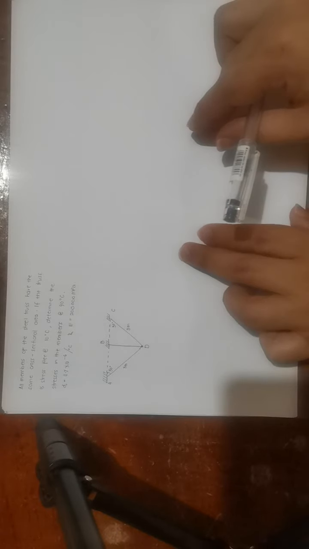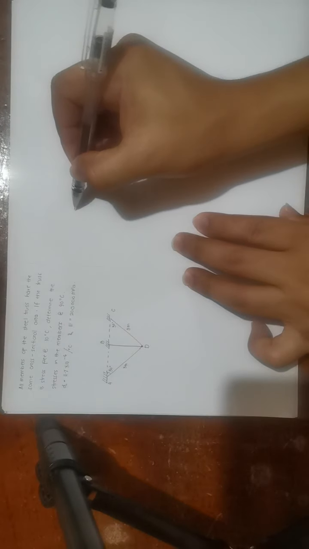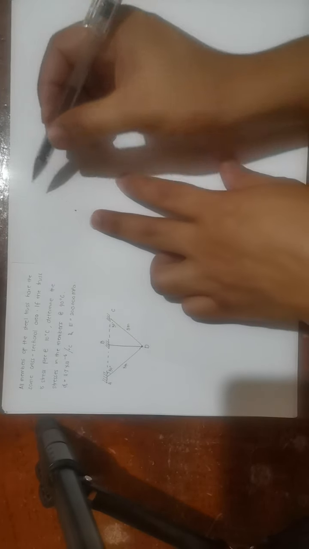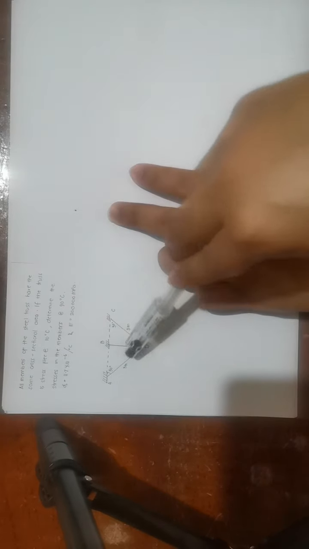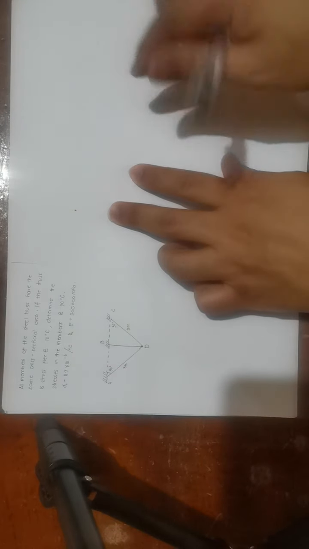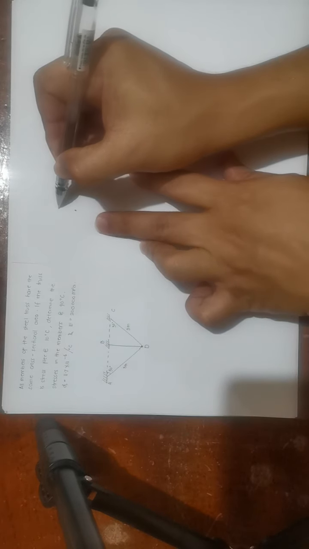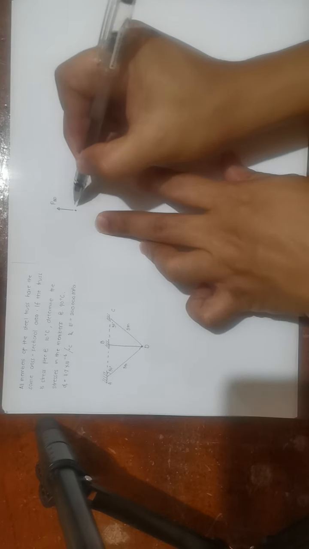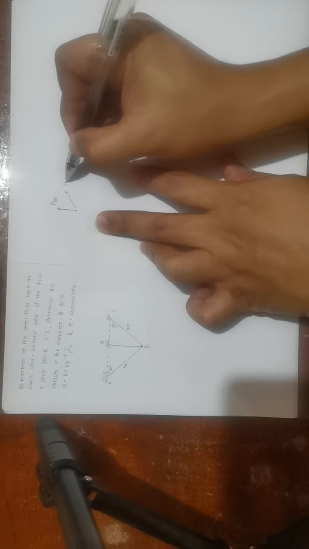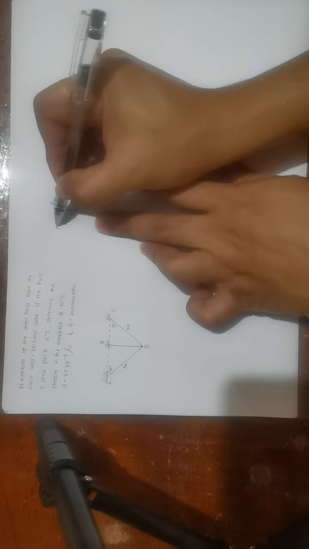So the first one, para ma-solve to, let's draw first the free body diagram of the given system. So let's consider node D. Yung mga force na mag-apply doon, meron tayong tatlo: the axial load carried by each member. So assume natin tensile force yung mag-act sa bawat member natin. Assumption lang po yun. So this is force in member BD. This is force in member CD. And this is force in member AD.